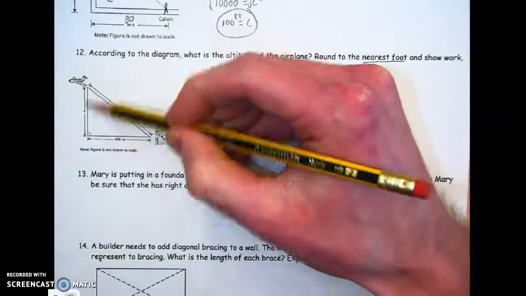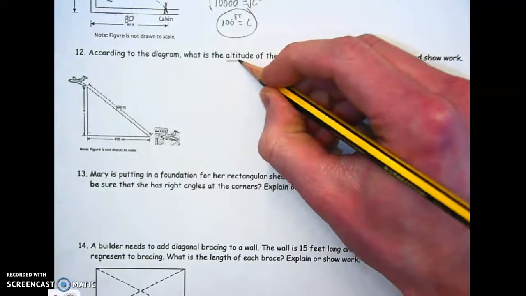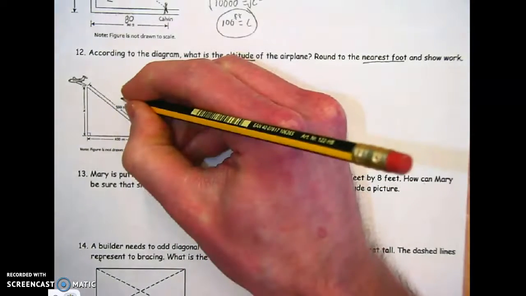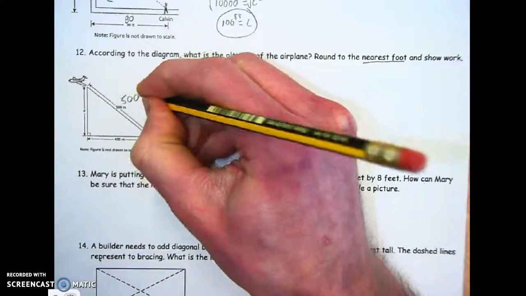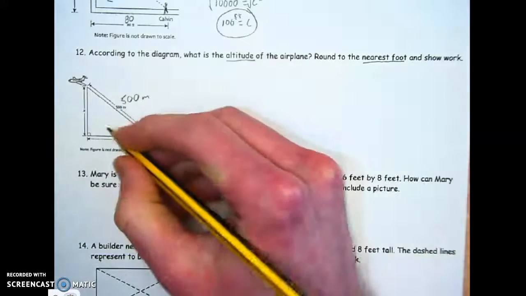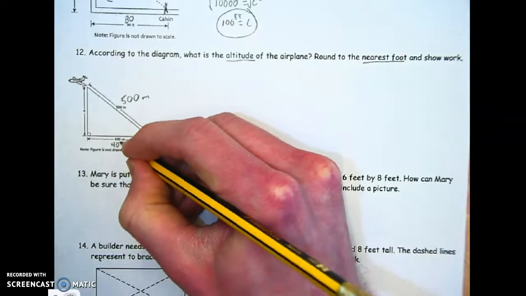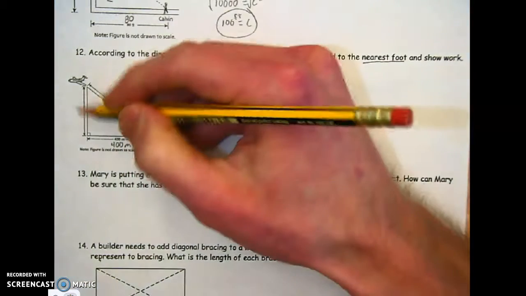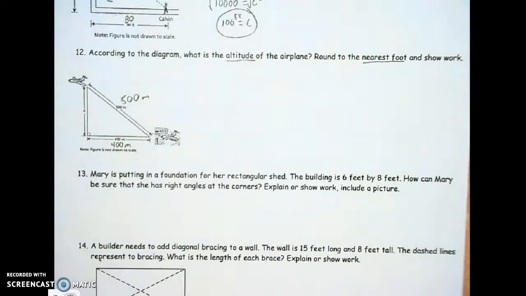So we're trying to find the height. That's altitude in airplane language. So this is actually a 500 if you can't read it. That's 500 meters. This is 400 meters. Not necessarily drawn to scale. Let's figure out what this leg is on this right triangle.